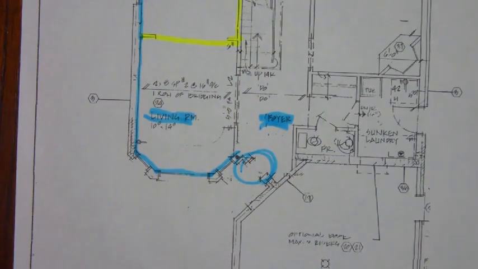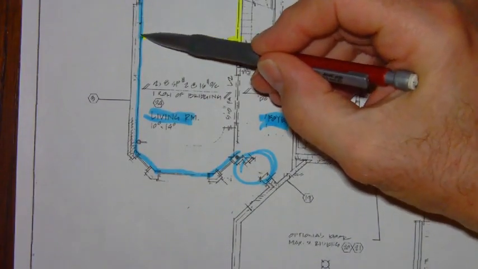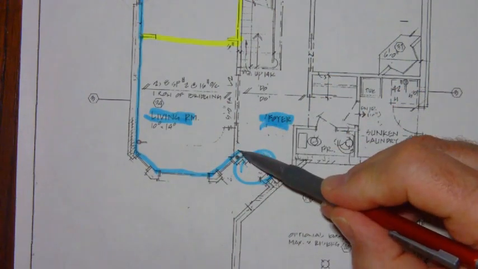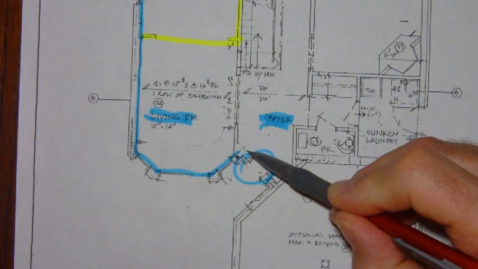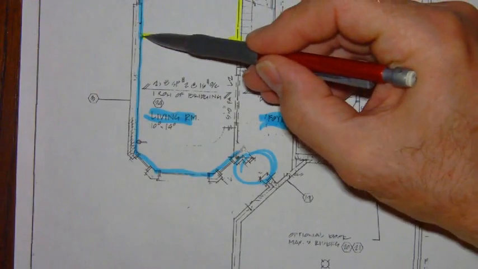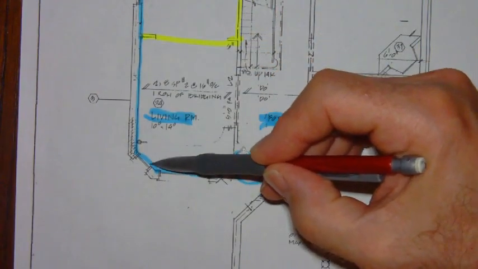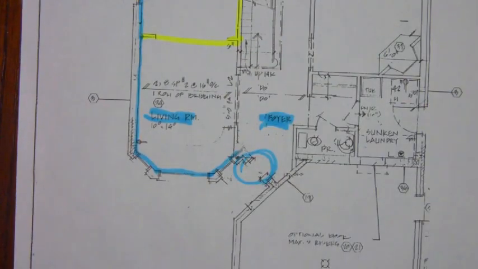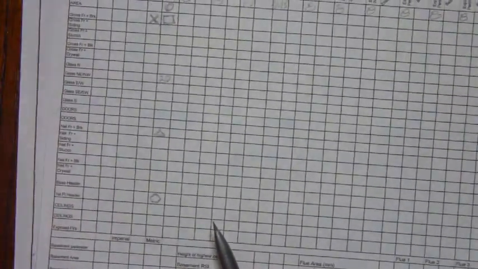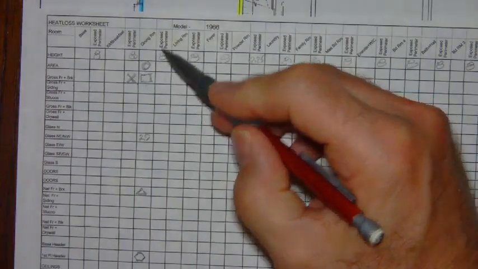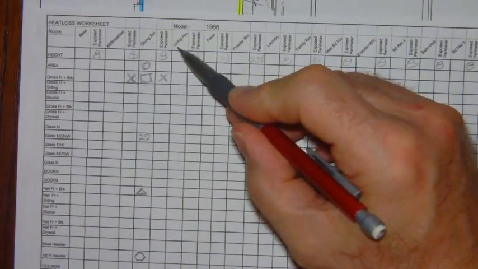So what you need to do is measure the distance from this point all the way around to this point here. Actually, right to this point right there. So you'll measure this distance, this distance, this one, and this one. You add all 4 of them together, and that becomes your exposed perimeter. So that's the exposed perimeter, frame plus brick, for the living room.